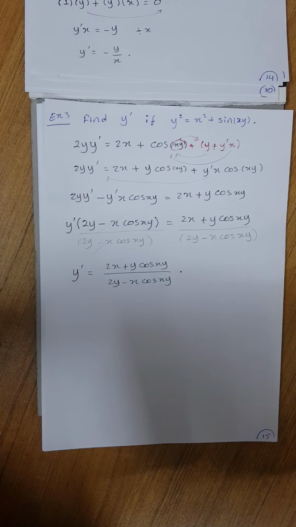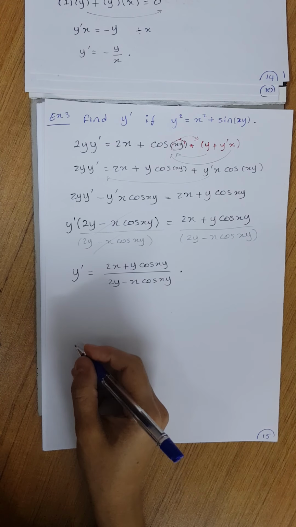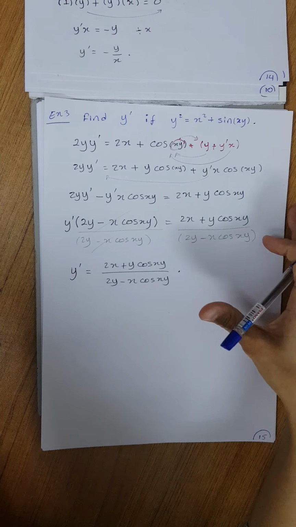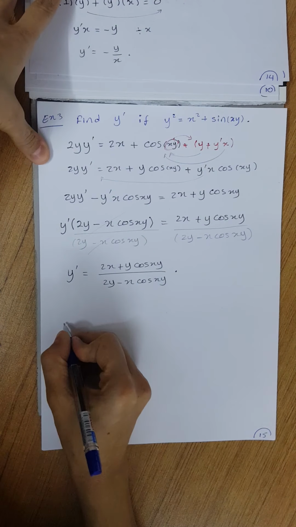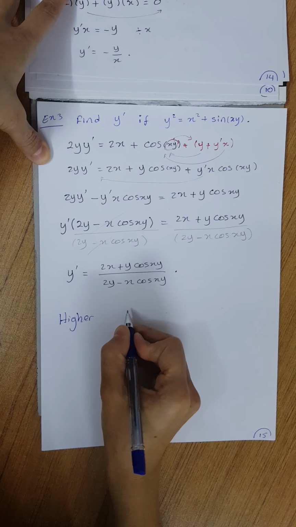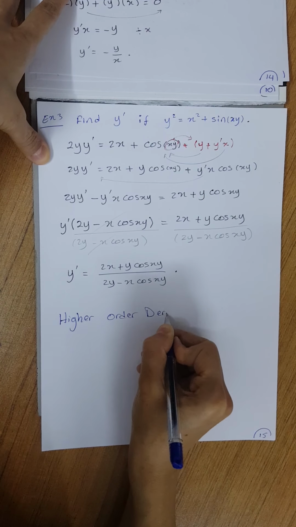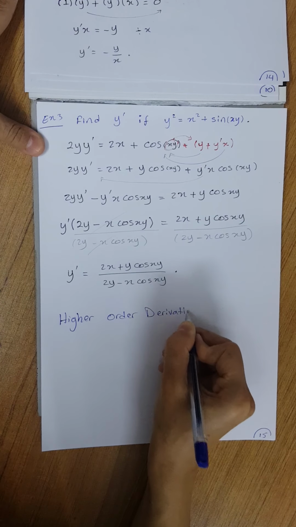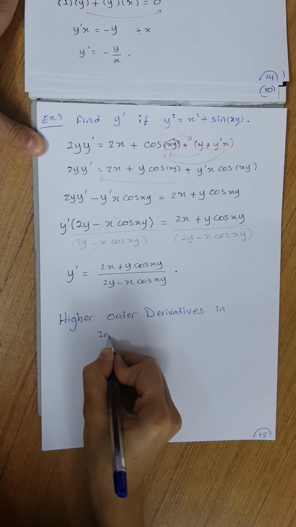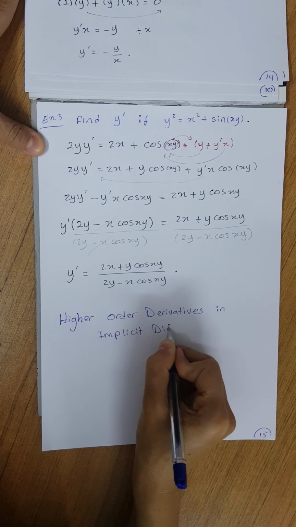Okay, we are given another example, or let me say it's another subject, but again related to this one. We have got higher order derivatives in implicit differentiation.